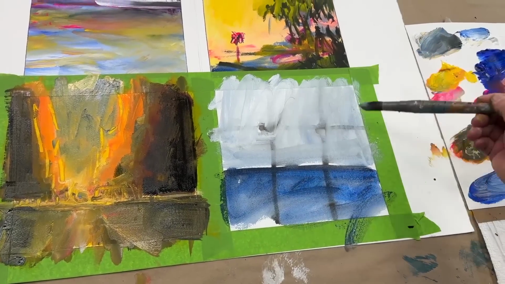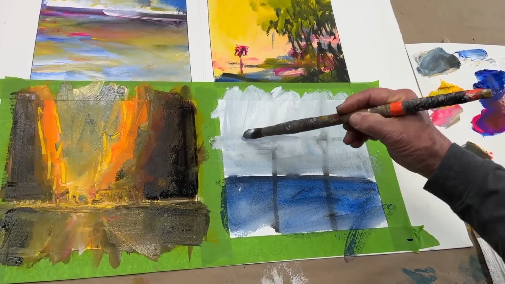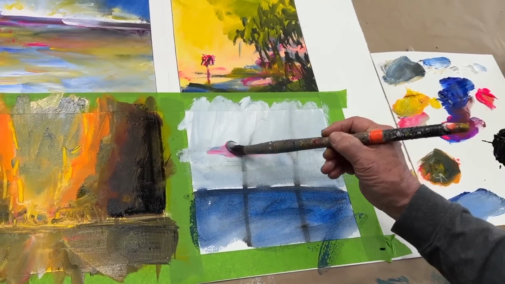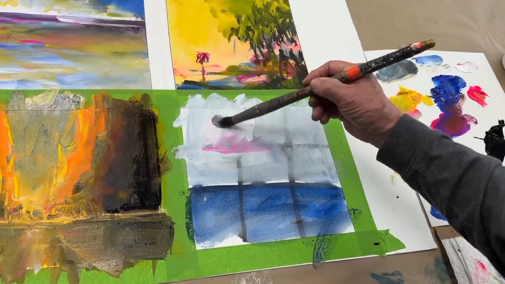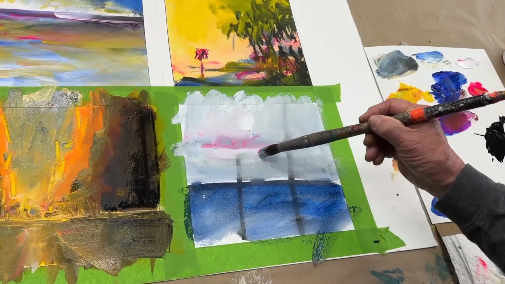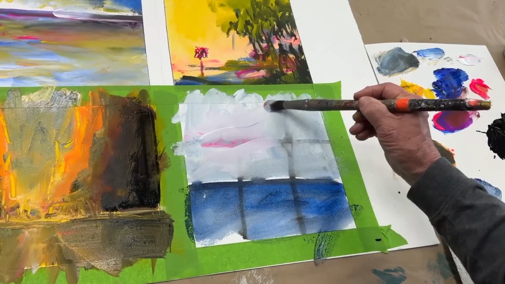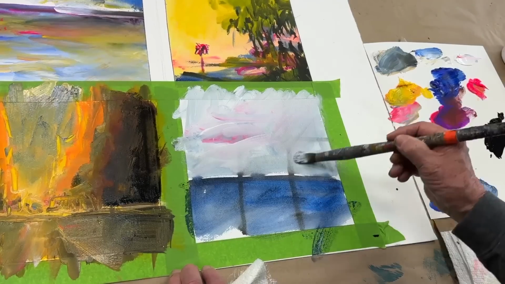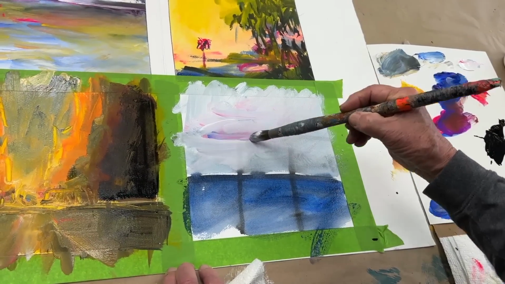So here's my sky. Here's my ocean. Here's my cloud. It's going to be pretty subtle here. I'll add a little bit of color in here to my clouds. Oh boy, pink clouds today. Make this real subtle. Now you know you walked along the fields and you saw one cloud out there in the sky. It gets all the attention. And so there you go.